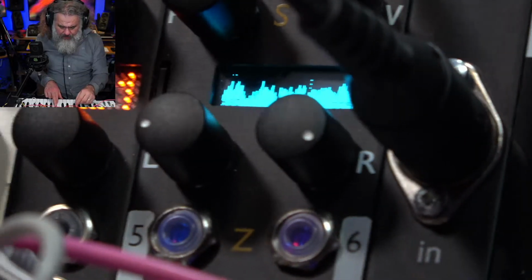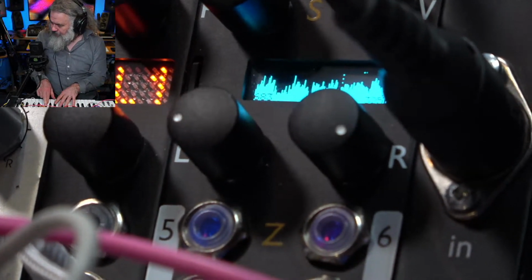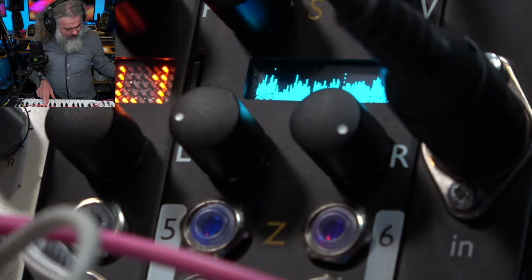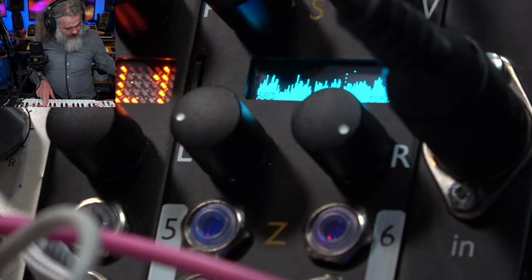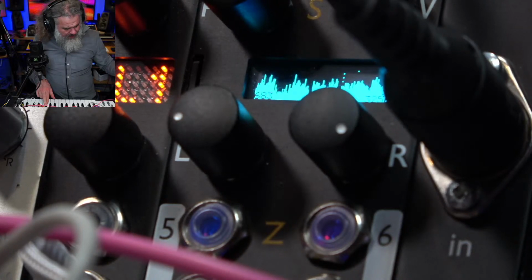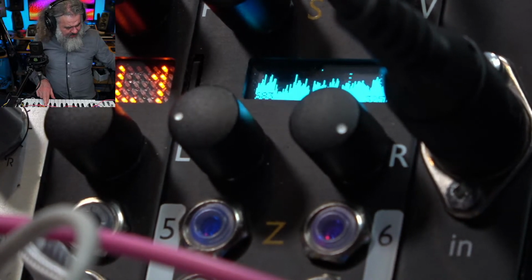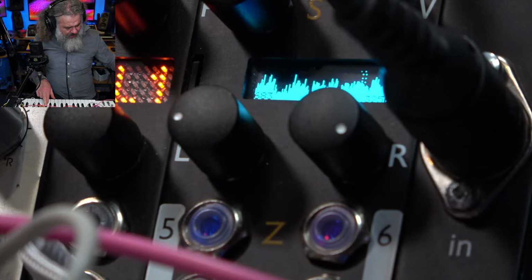Hang on. Pitch spread. Reduce the size down.